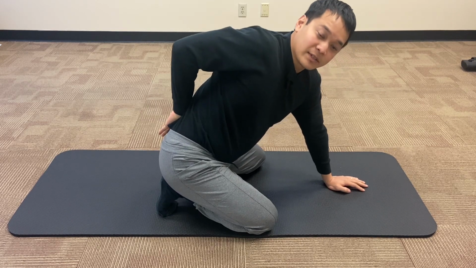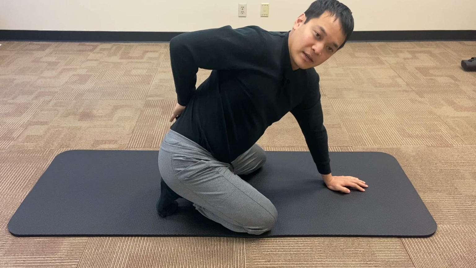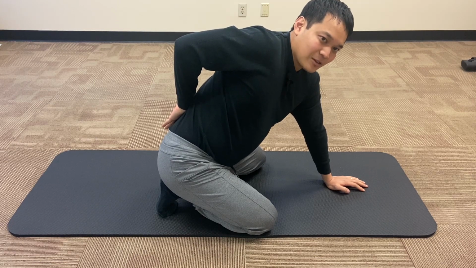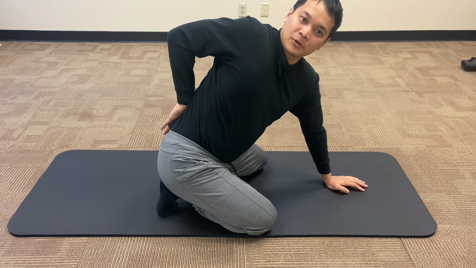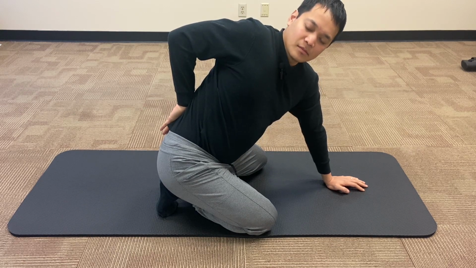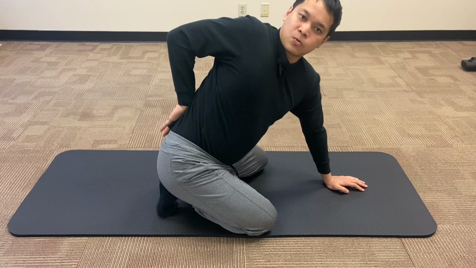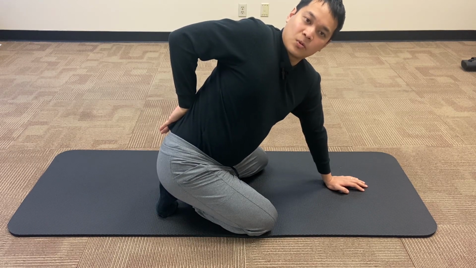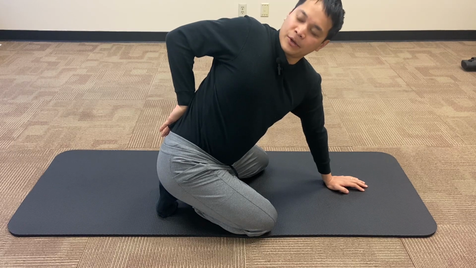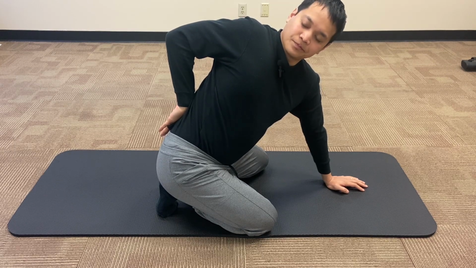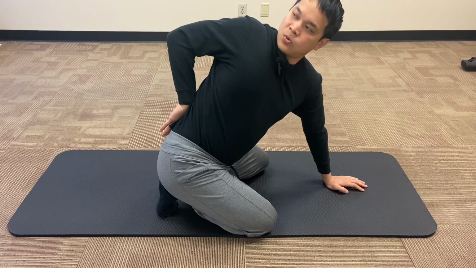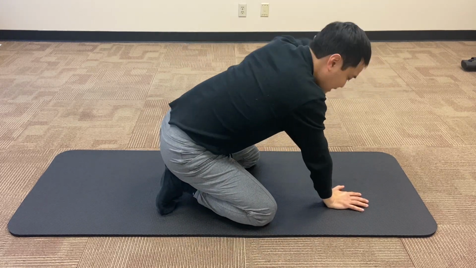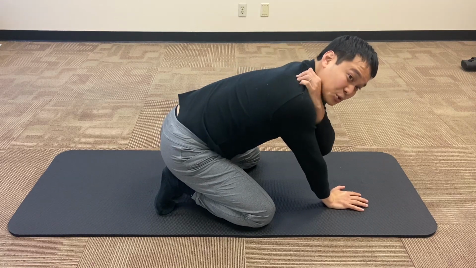And from here, I'm just opening and twisting from here, once I get stuck, nice deep breath in here, exhale, go a little further, a little further, a little further. I'll do one more. A little further.